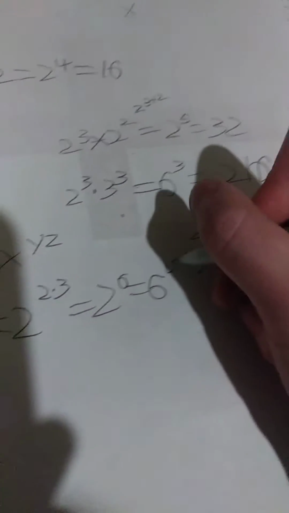For example, 2 to the second to the third is just 2 to the 6th.